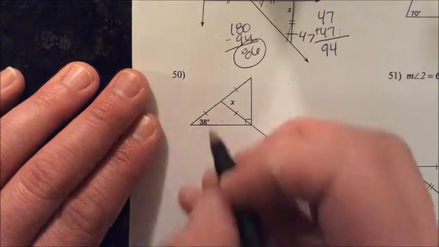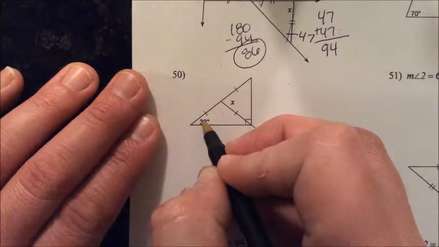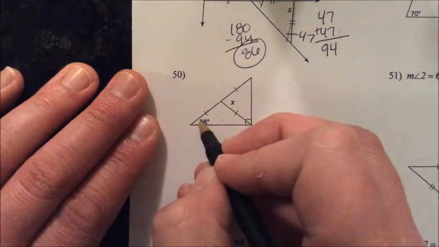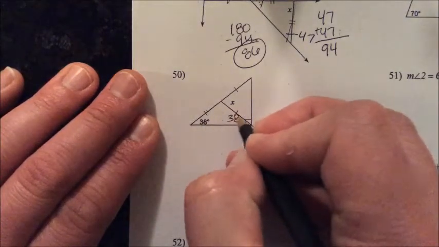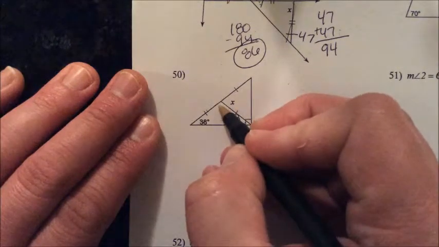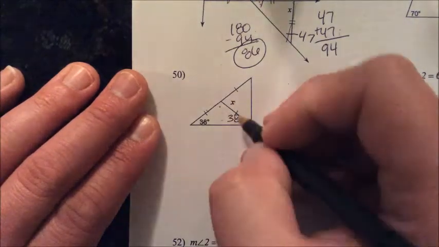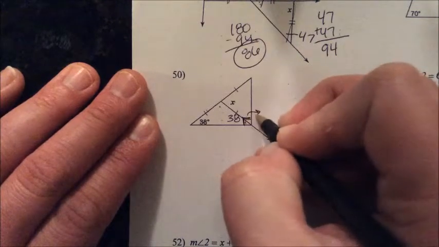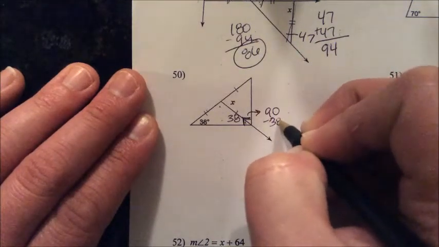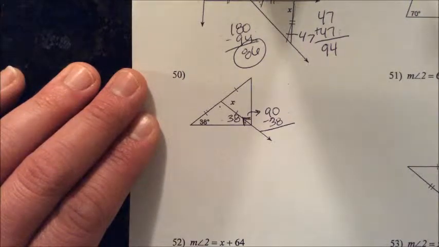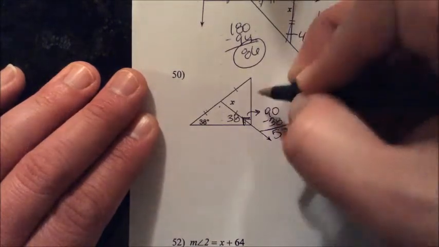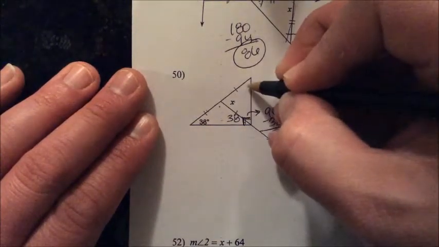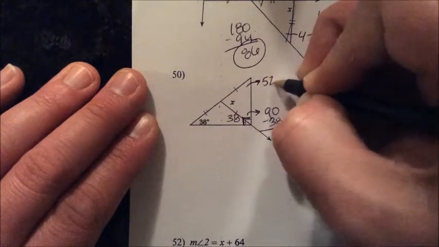Question number 50. We're given a base angle of 38. I know that because it's across from one of the congruent sides. If this angle is 38, this angle is also 38. We don't need to do anything with this because we're looking for the angle inside the other triangle. However, we do know this is a right angle, so to get this one we go 90, take away 38. That gives 52 degrees. If this angle right here is 52 degrees, this is the other base angle, so it's also 52 degrees.